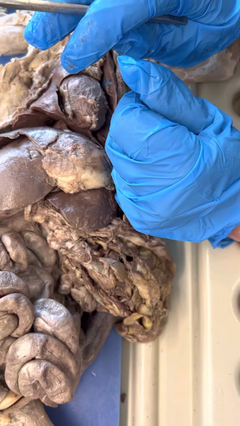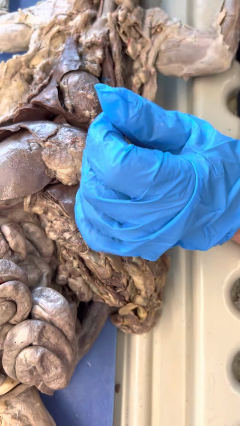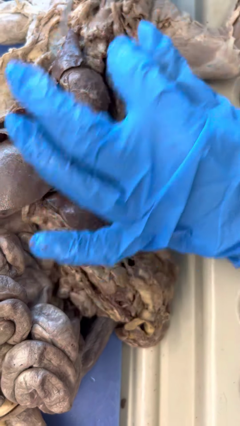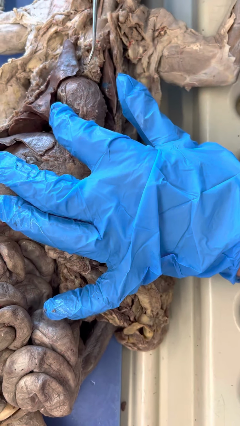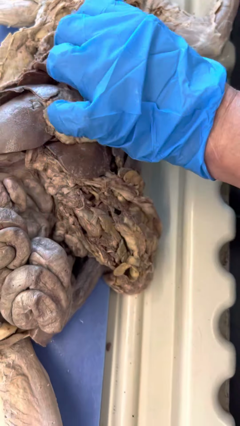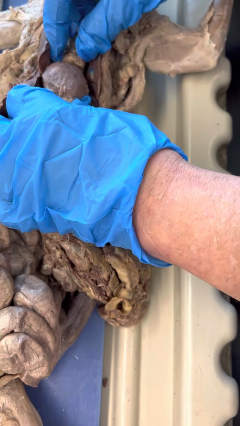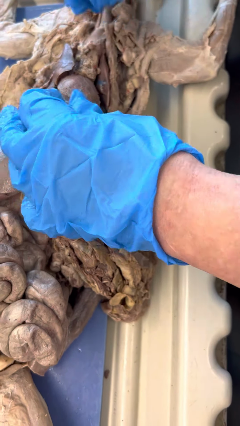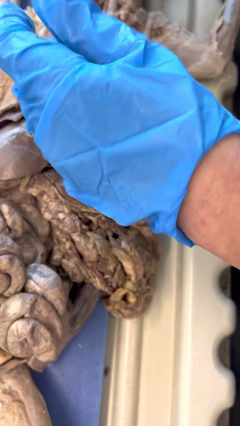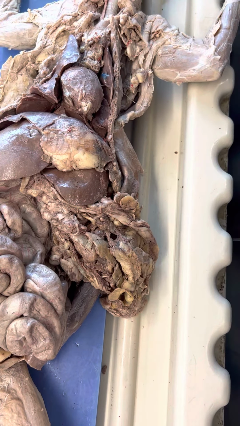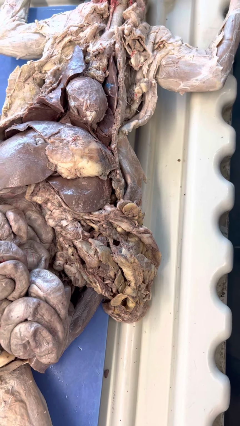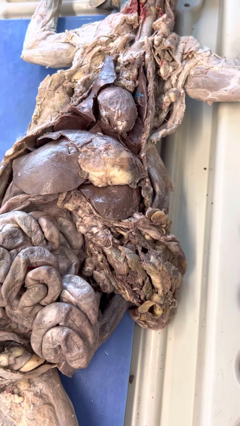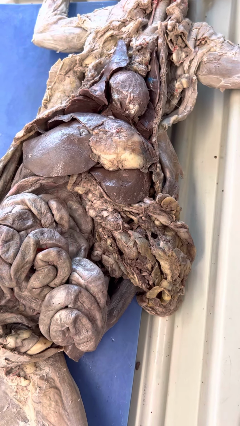Okay, let's see. Mediastinum. The mediastinum is the structure that separates the thoracic cavity into right and left sides. And the pericardium sits in the middle. It would be hard on here. But remember when you opened it and we had that thing we cut? That was your mediastinum. In other words, the right part of the pleural cavity is separated from the left part, and then it comes up and it wraps around the heart.